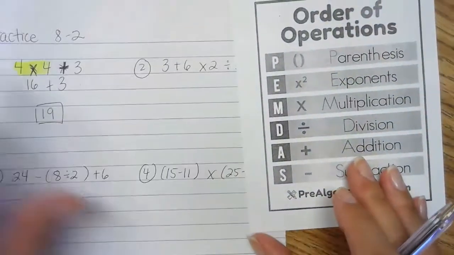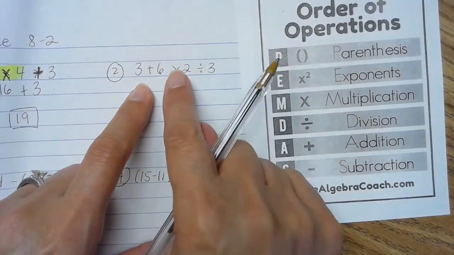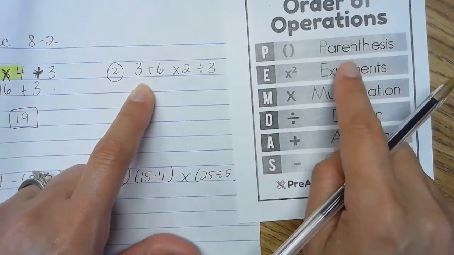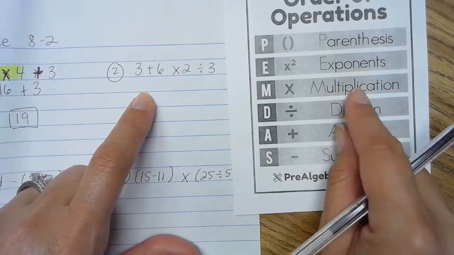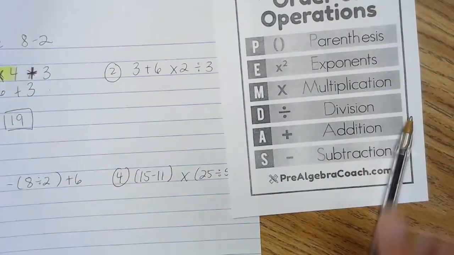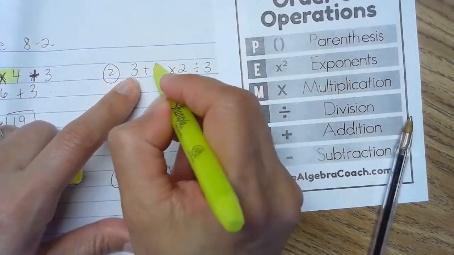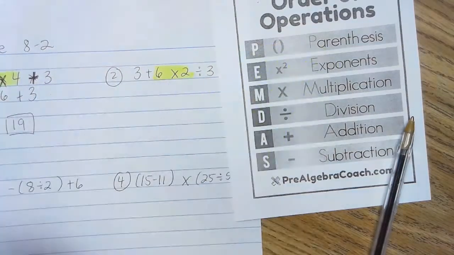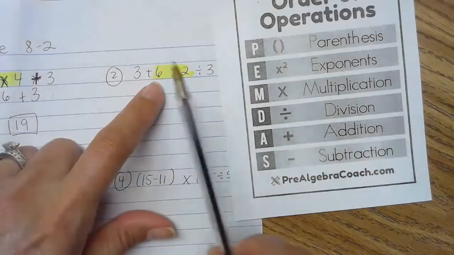All right, so number 2. I see addition, I see multiplication, and I see division. So when I go through my order of operations, there's no parentheses, there's no exponents, but there is multiplication, and it's right in the middle. So the 6 and the 2 are the numbers that are connecting the multiplication. So I'm going to simplify 6 times 2 first.